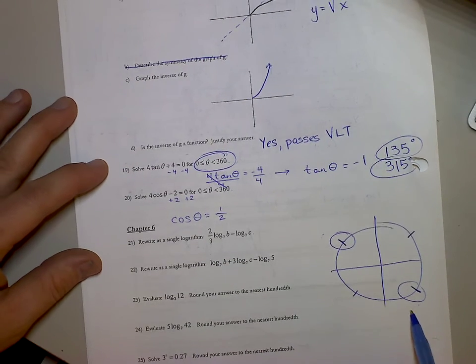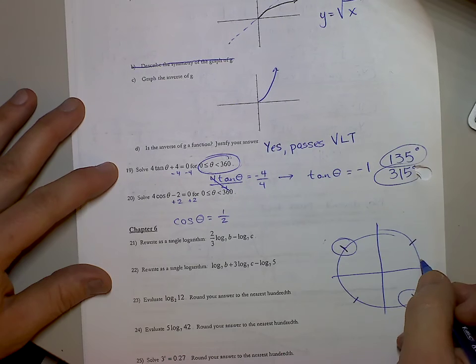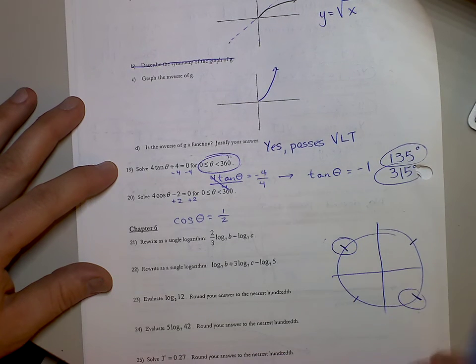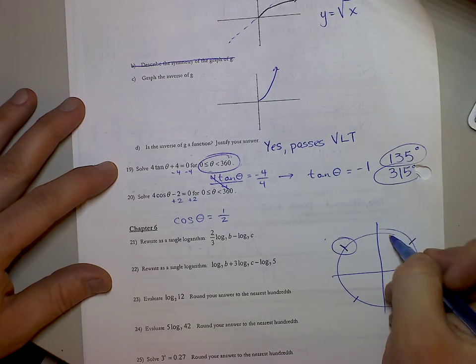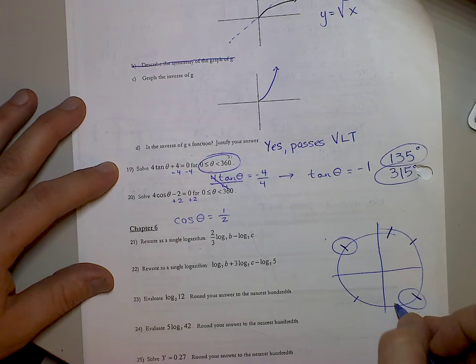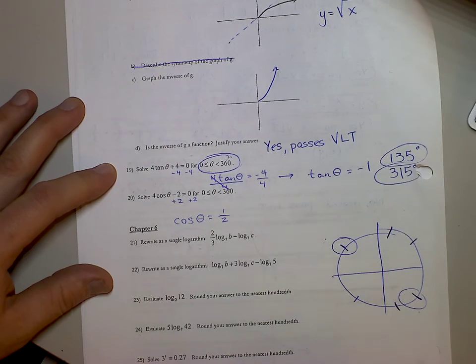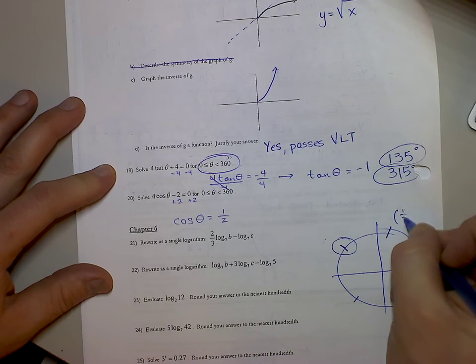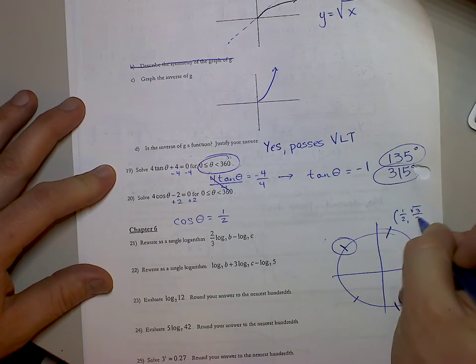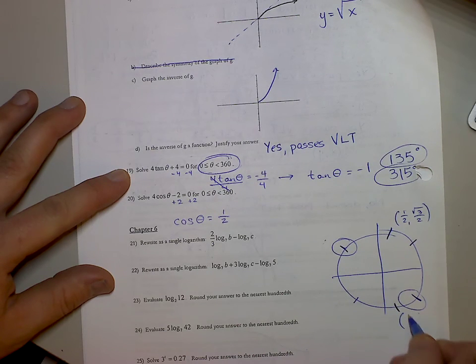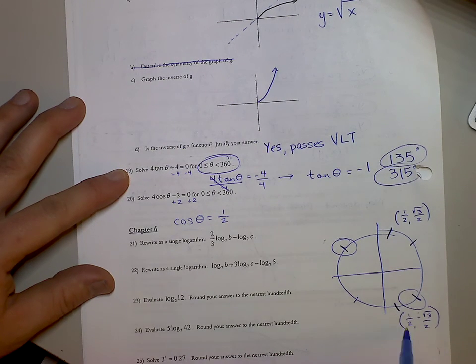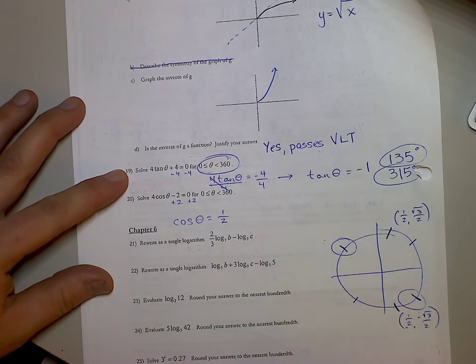Okay, on the unit circle, cosine is the x, so cosine equals 1/2 right here and right here. Okay, this is the point 1/2 comma square root of 3 over 2, and this is the point 1/2 comma negative square root of 3 over 2. So those are the 2 places where cosine is positive 1/2.